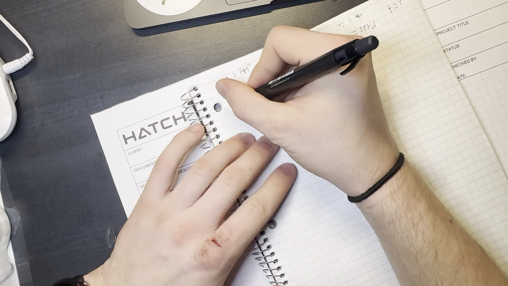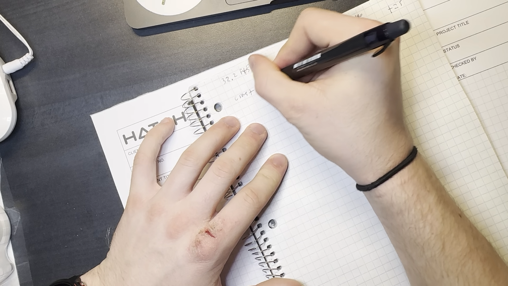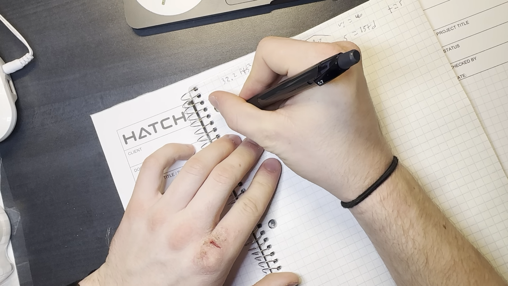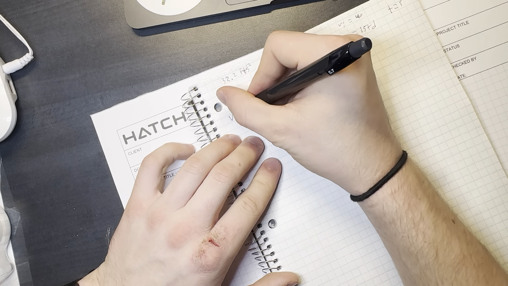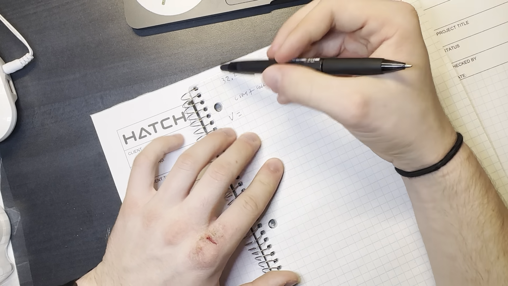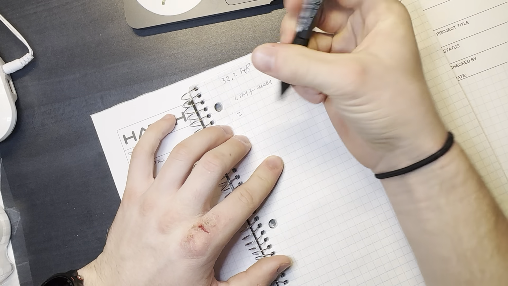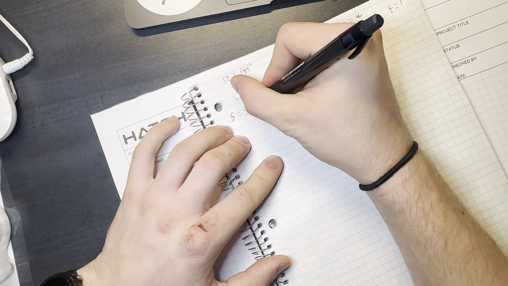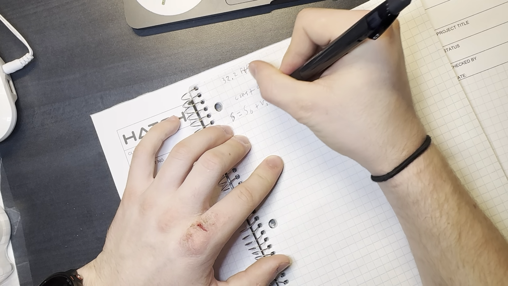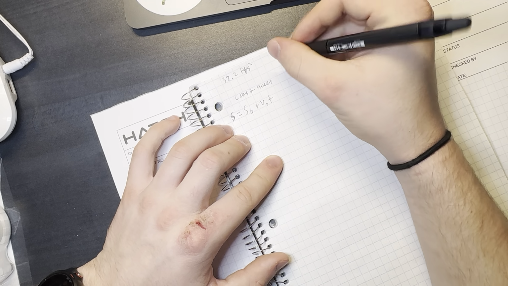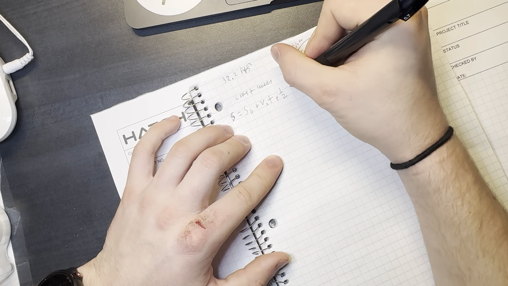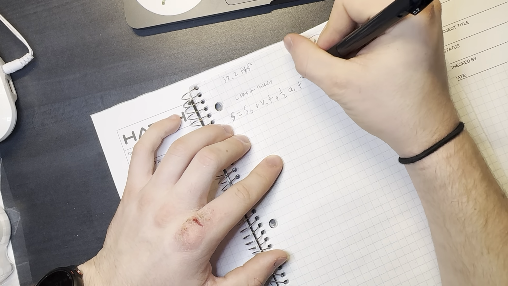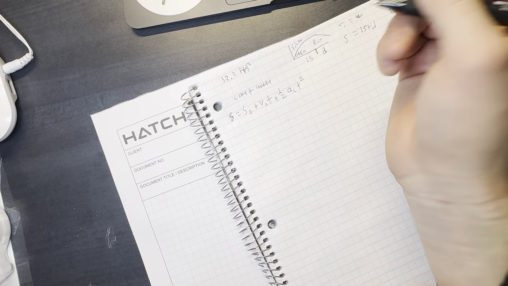We can use the constant acceleration equation, which is, no, sorry, wrong one. s equals s initial plus velocity initial times time plus 1/2 constant acceleration time squared.